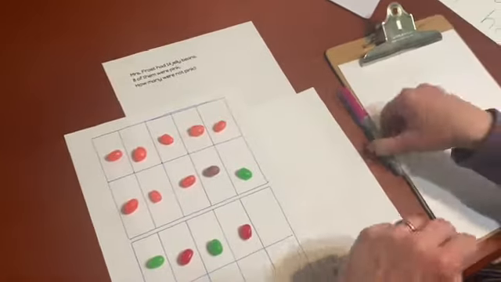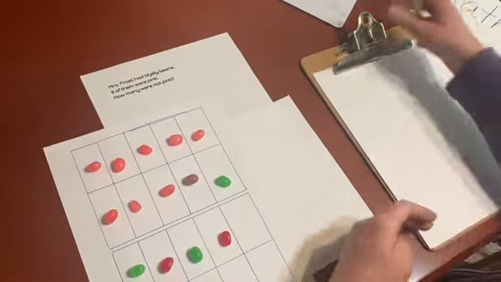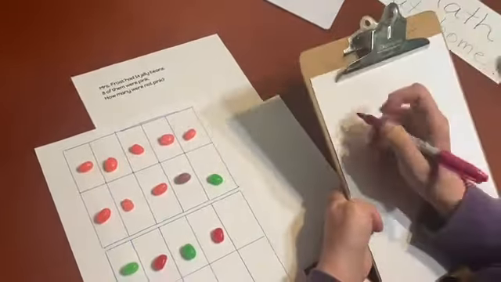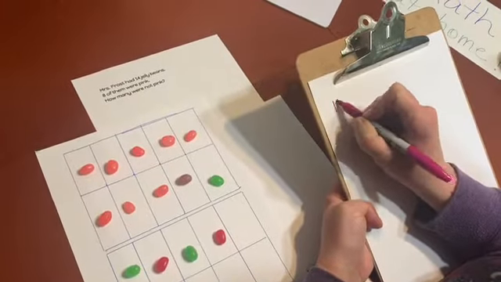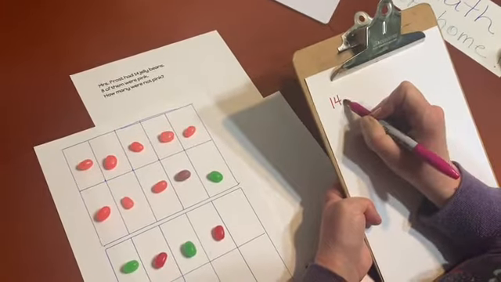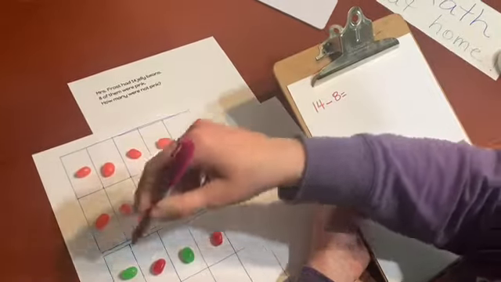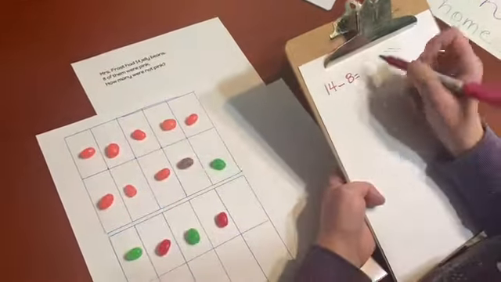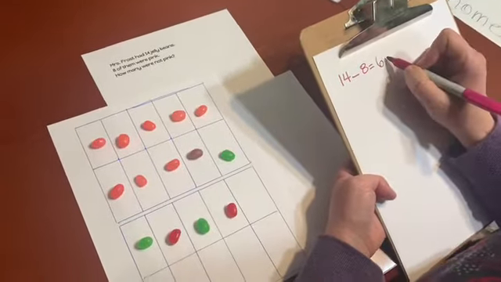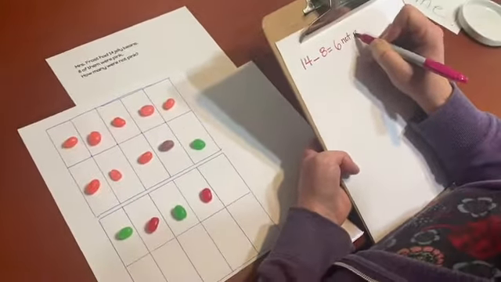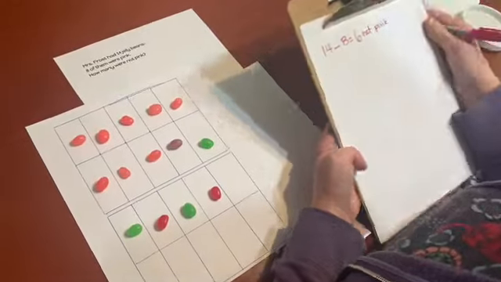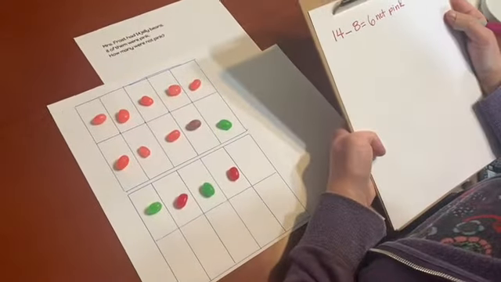So now we're going to ask ourselves, what would that look like if we wanted to write that into a number sentence? Well, I had 14 jelly beans minus the 8 that were pink, left me with 1, 2, 3, 4, 5, 6. So 6 of them were not pink. But guess what? There's another way I could write that.